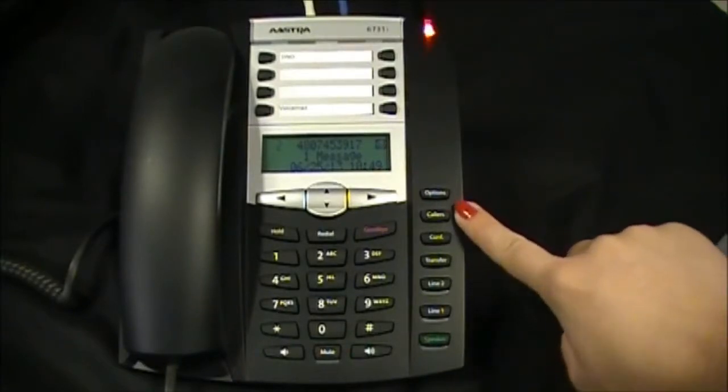An options key, which is primarily a key the technician uses when first programming the phone. This key requires a passcode to access the programming functions. A caller's key, which is simply a call history key. This key will access your last 200 calls received. After pressing the caller's key, you may use your up or down navigation key to scroll the records. A conference key to build a conference call. A transfer key. Your line keys to make and receive calls. And lastly, a speaker key.